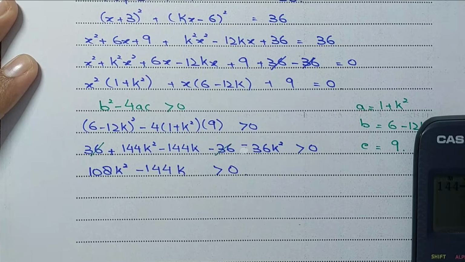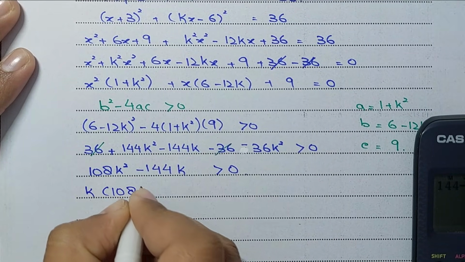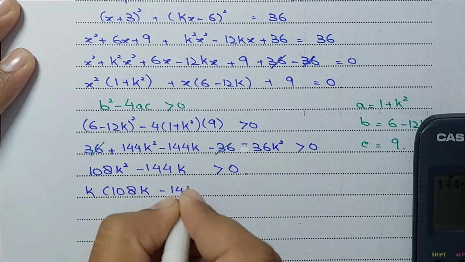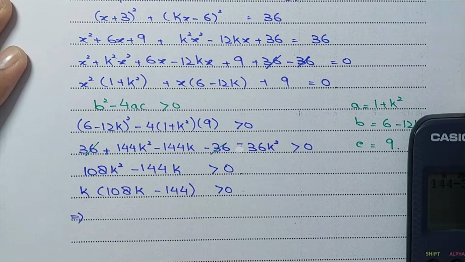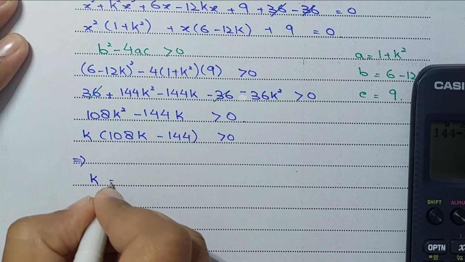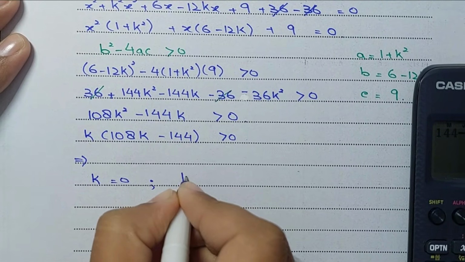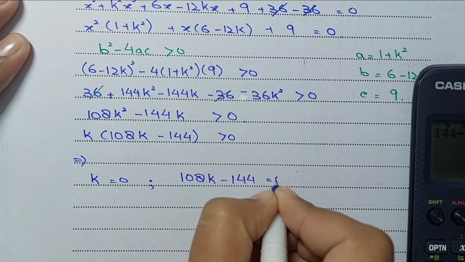Okay. Now we can take a common factor: 108k − 144 is greater than 0. Now let me find the factors by putting both of them equal to zero. So k equals 0, or 108k − 144 equals 0.